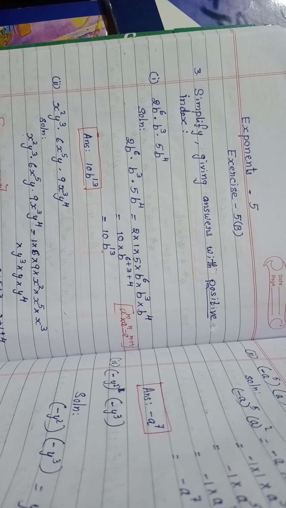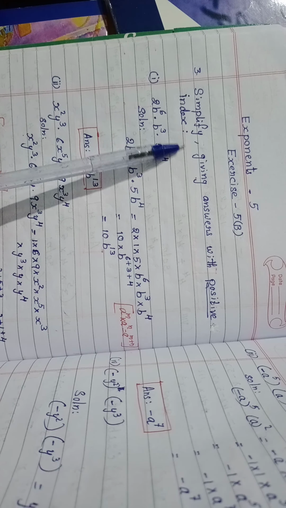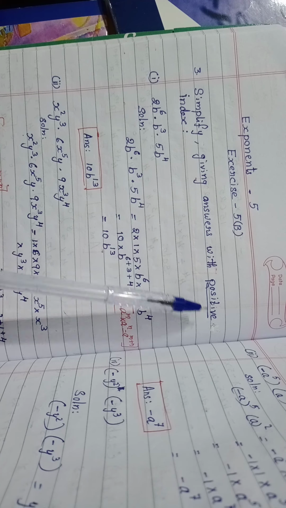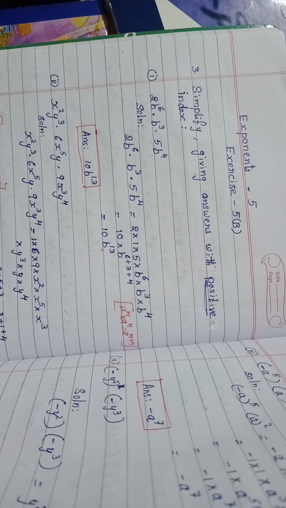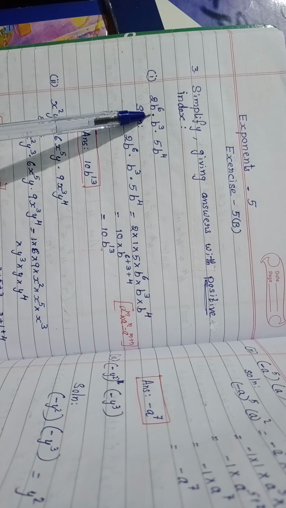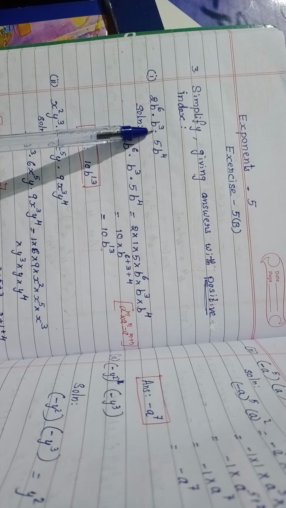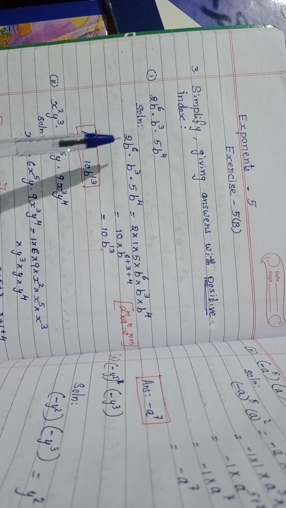Dear students, today we shall continue with the chapter Exponents, chapter 5, exercise 5b, question number 3. Simplify giving answers with positive index. There, question number 1: 2b raised to 6 into b raised to 3 into 5b raised to 4. This dot means it is into.